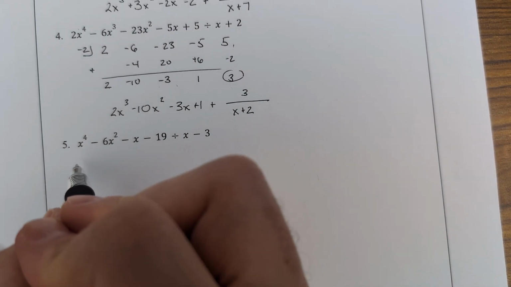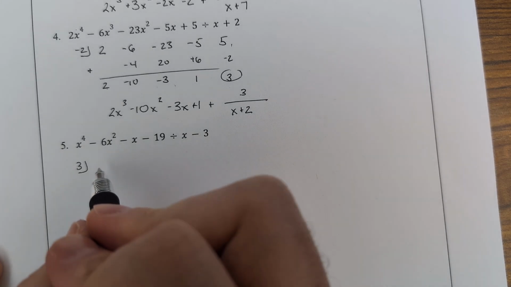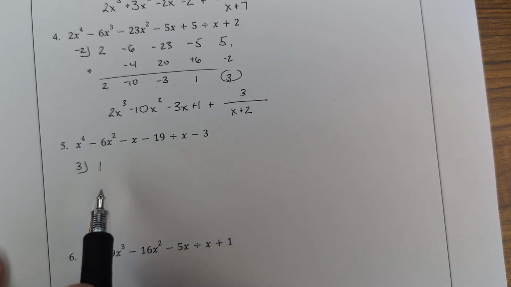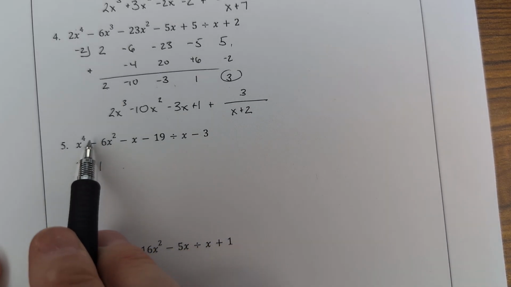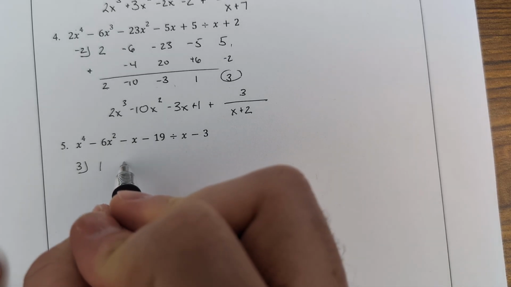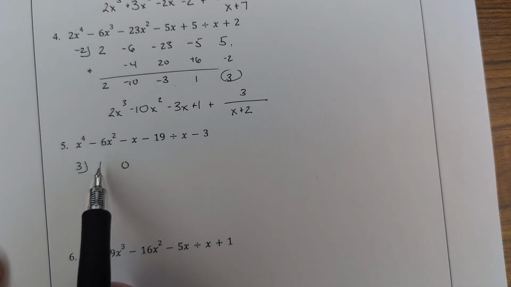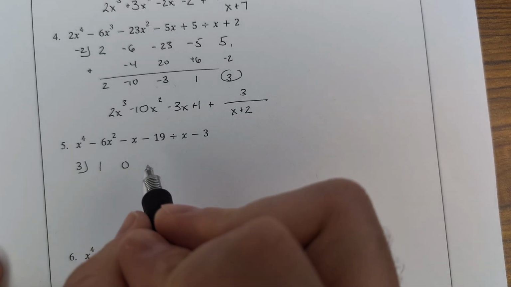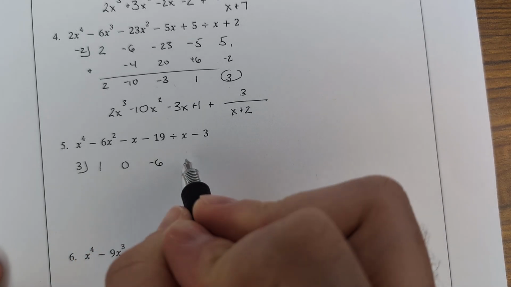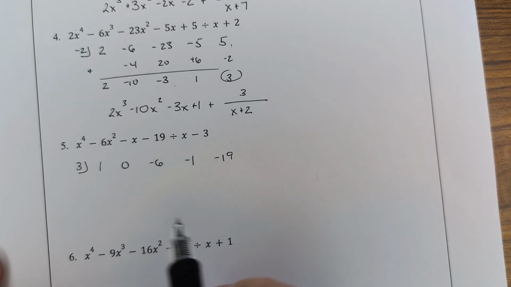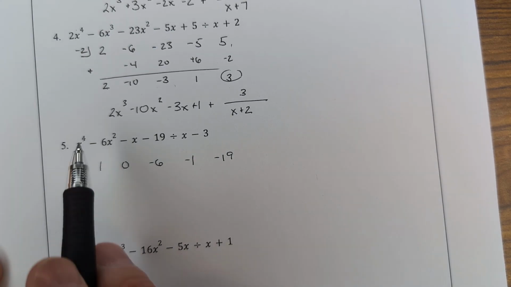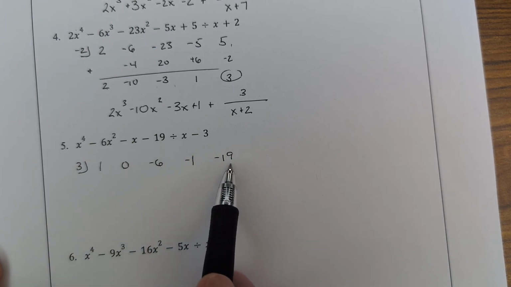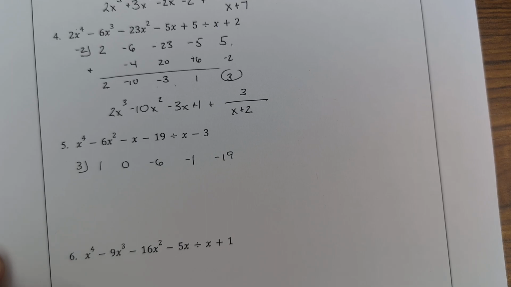All right, so for 5, 3 goes in the box. So 1x to the 4th. Now, if you notice, the next one should be x cubes, but there are no x cubes, which means I have to put a 0 in to hold the place. 1x to the 4th, no x cubes, x squared, regular x number. Highest power is x to the 4th, so there has to be 1, 2, 3, 4, 5 numbers in my coefficient row.